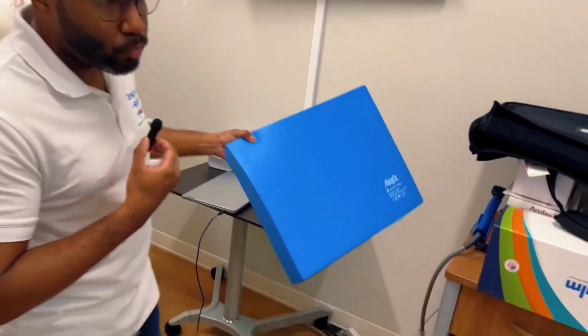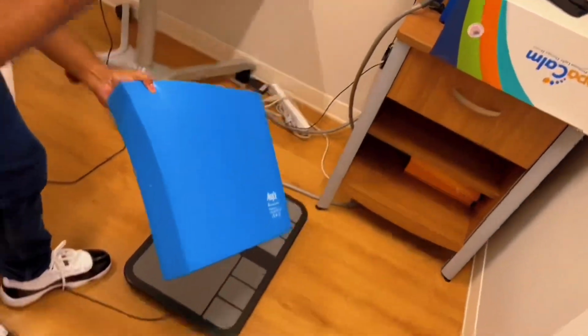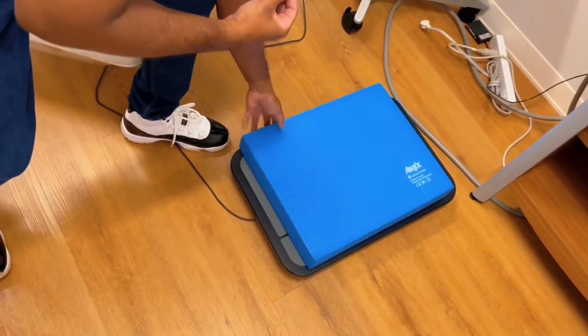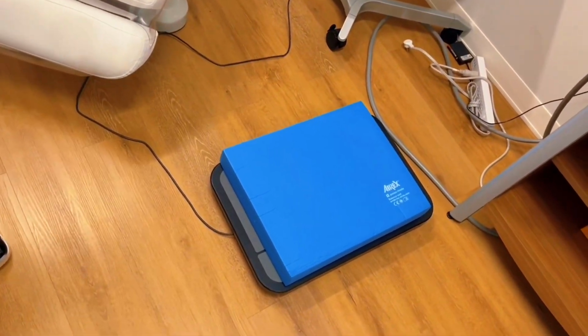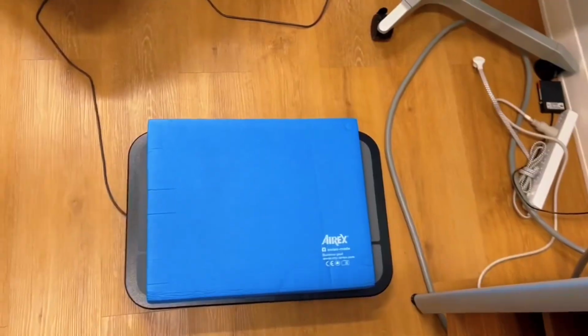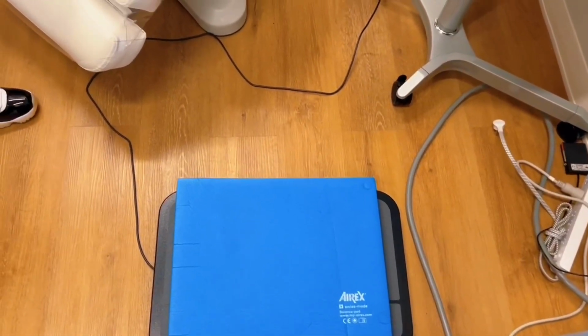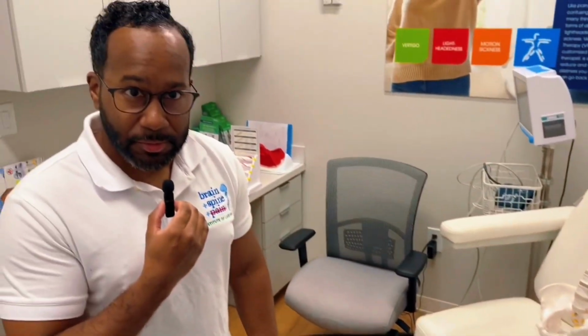After we get a good baseline, we then challenge them with a foam here. We'll put it over here, and we'll do the same thing. Best Superman or Wonder Woman pose. Have them look straight ahead, first with their eyes open, and then with their eyes closed. This way we get very good, objective data to go along with subjective symptoms that the patient might feel.